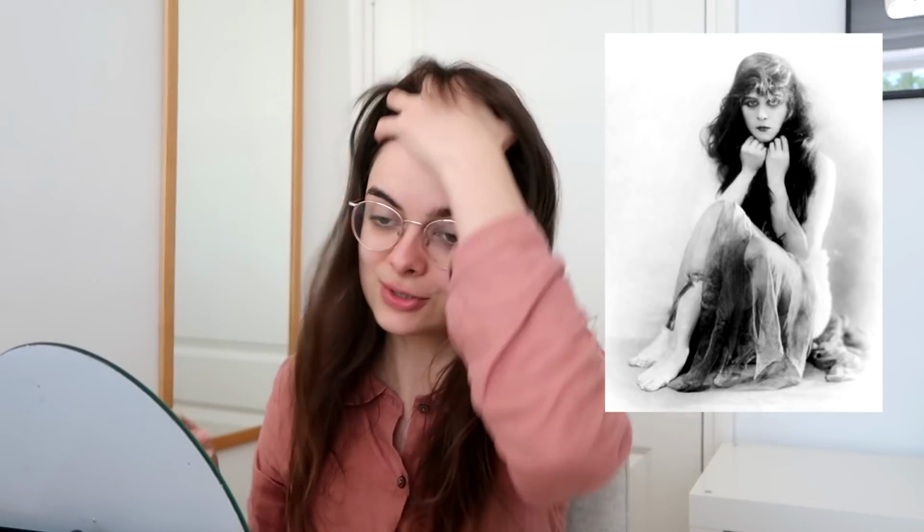She is considered the first vamp, and this is a photo I feel like I should be able to recreate while staying at home with things I already have around the house. Let's get started straight away. I'm gonna start with the makeup as always and then move on to hair and clothing.